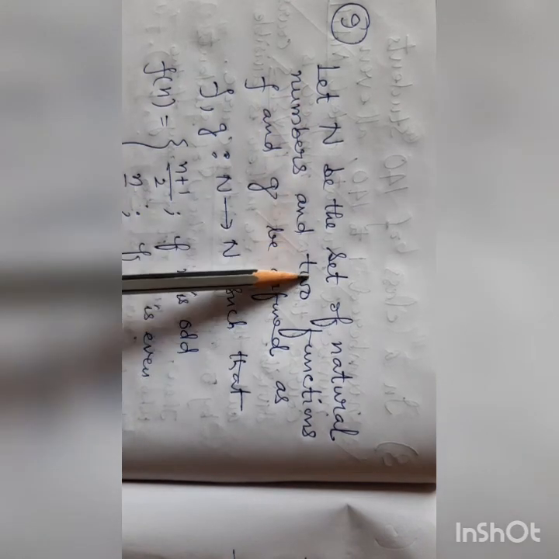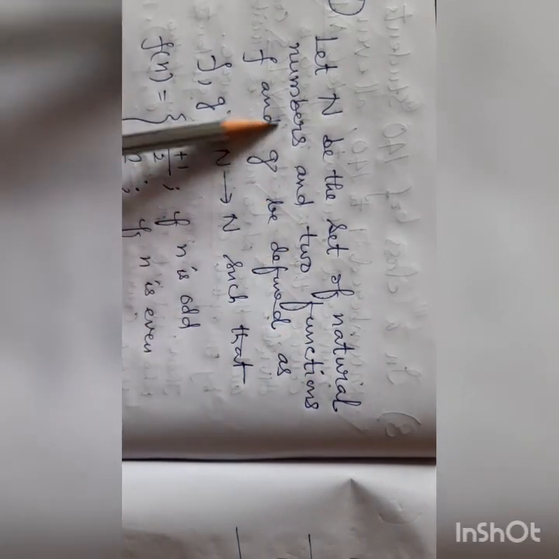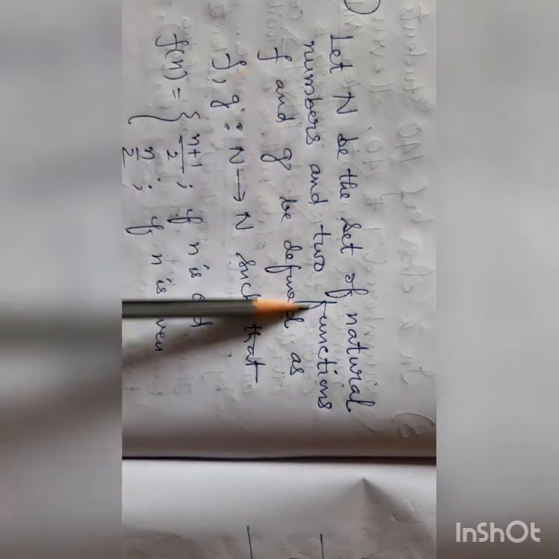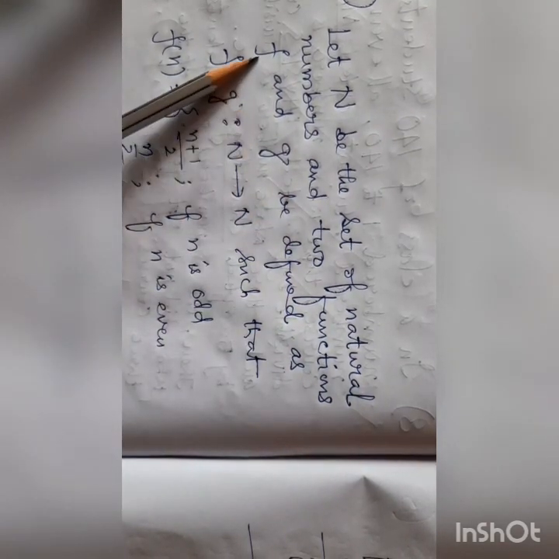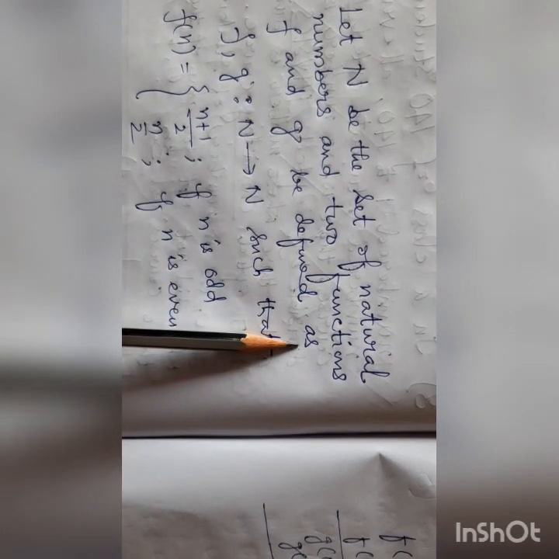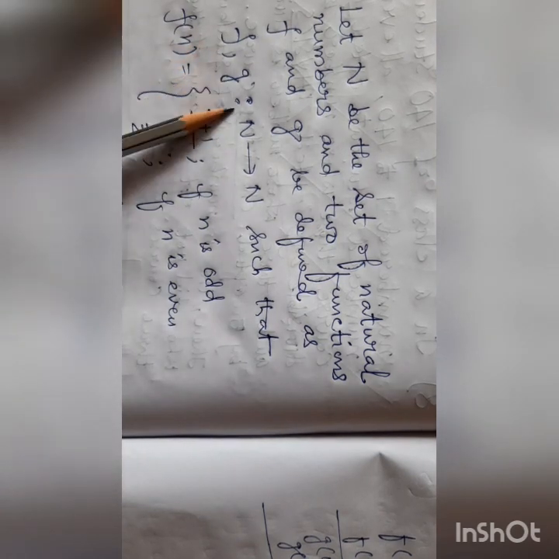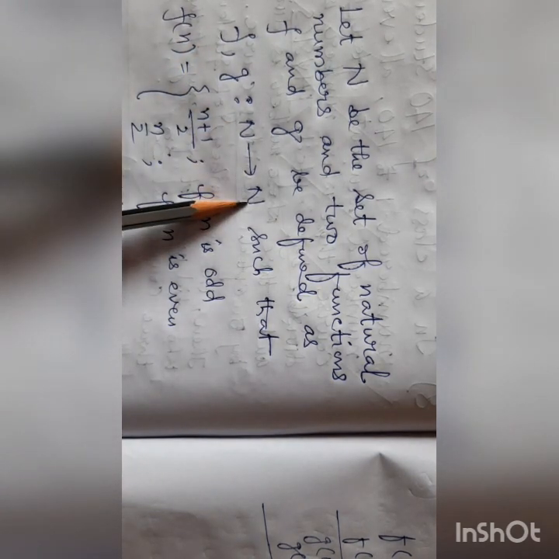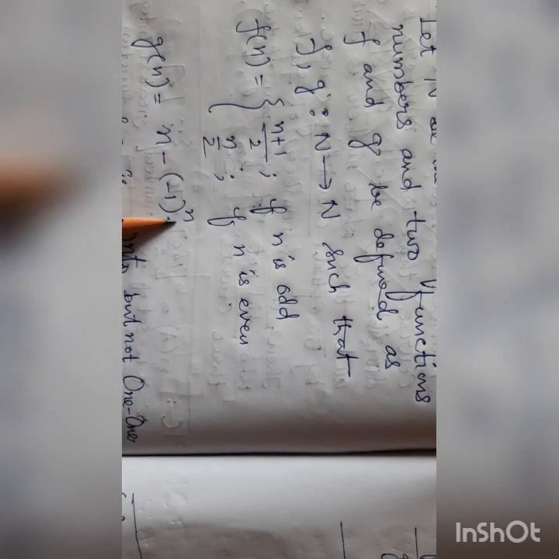Let N be the set of natural numbers, and two functions f and g be defined as f, g: N to N such that f of n equals (n plus 1) by 2 if n is odd, n by 2 if n is even. g of n equals n minus (minus 1) whole power n.